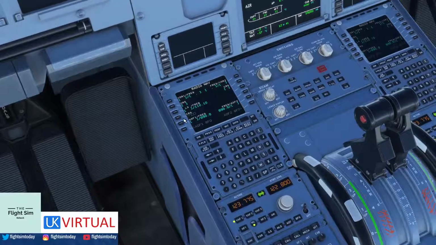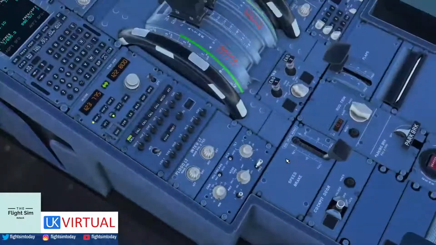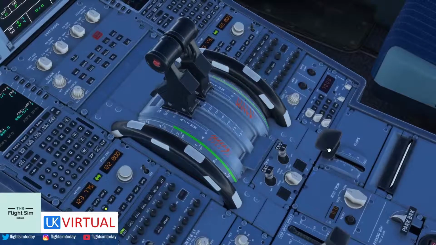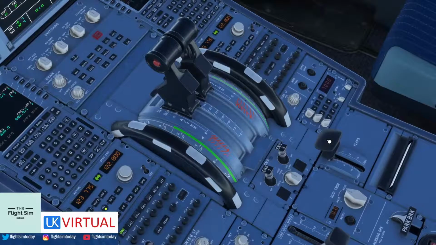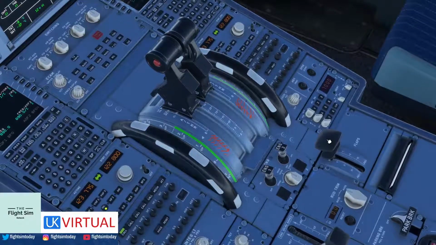Union 2064, recycle transponder 3605. What was that? Scottish Control, good evening. Union 2064 is inbound.